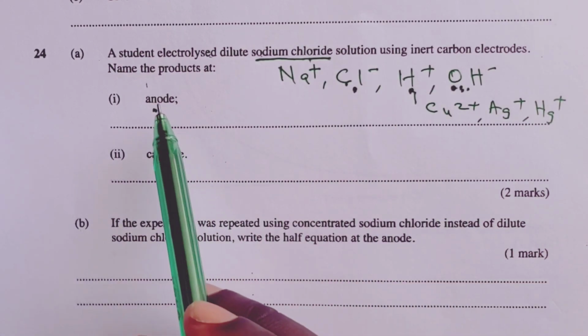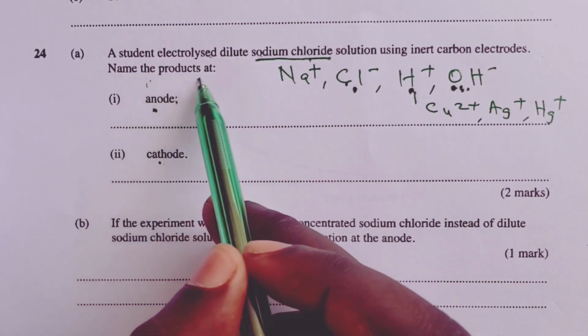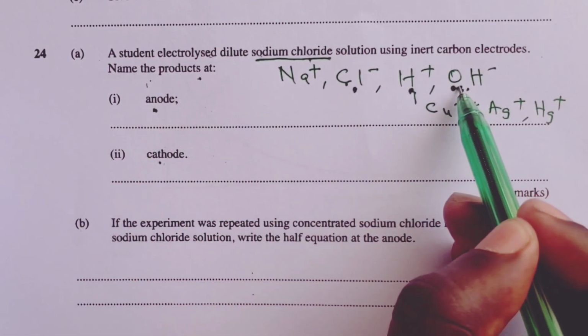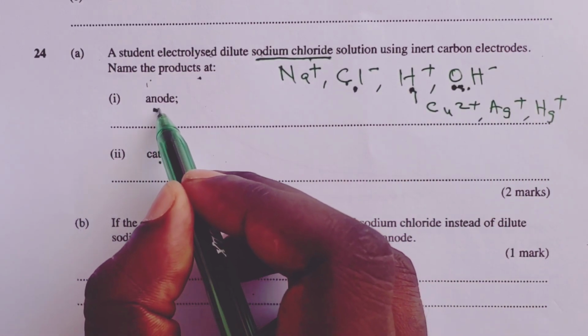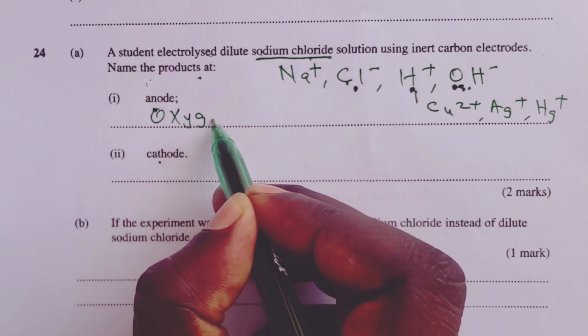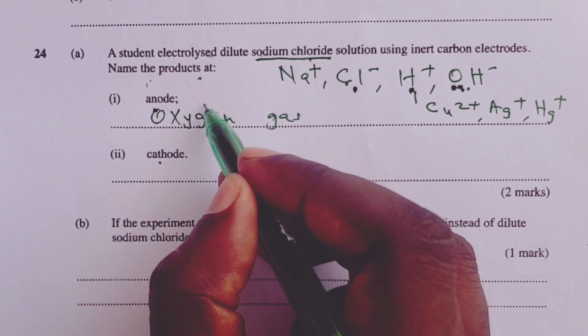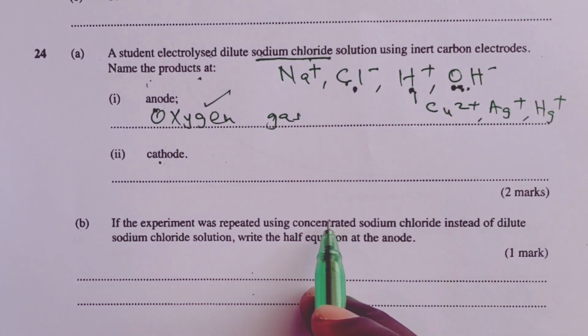So the question asked us to name products at anode. Now, once we discharge hydroxyl ions, we know we produce oxygen gas and water. So we have oxygen gas that will come out as bubbles. Production of water may not easily be detected.